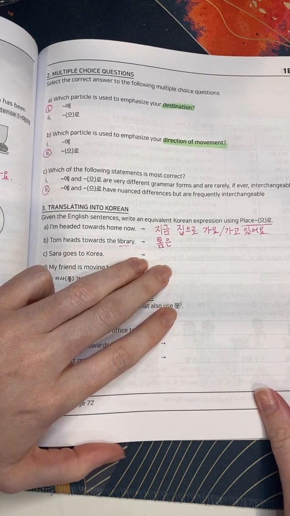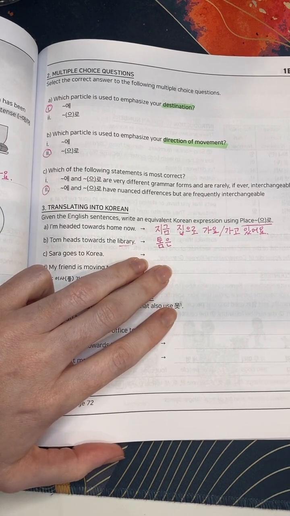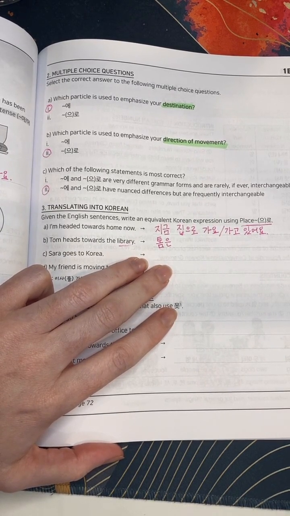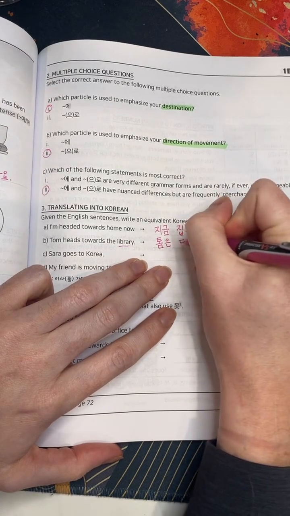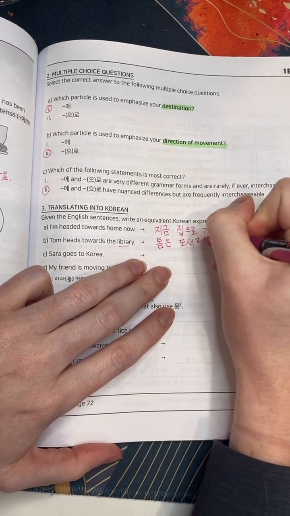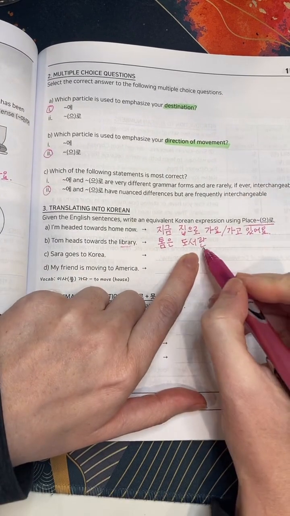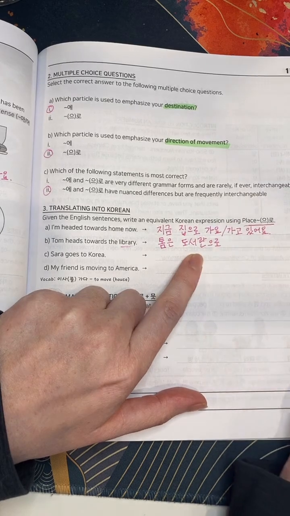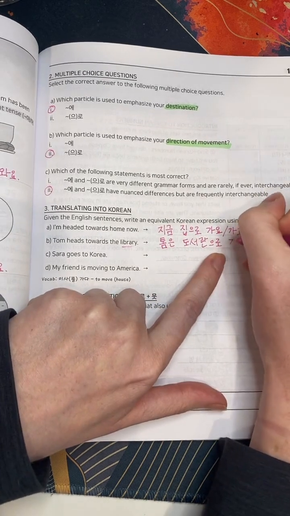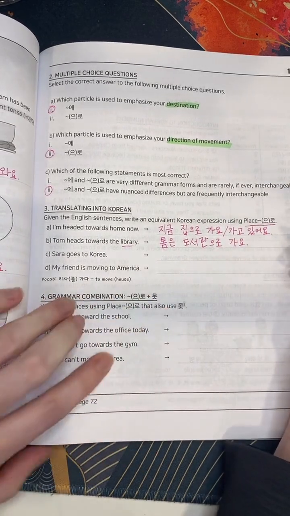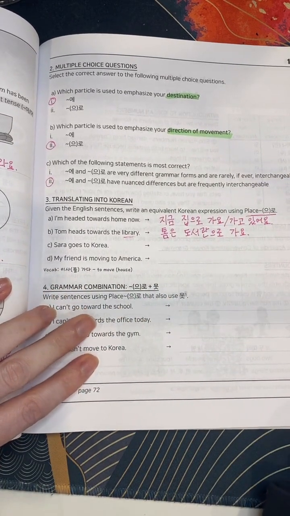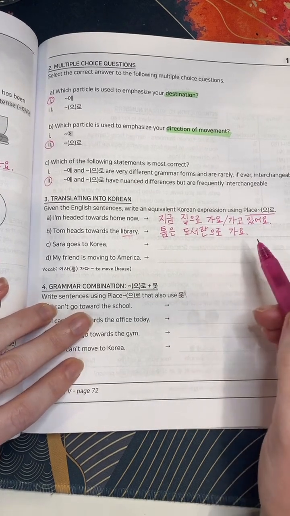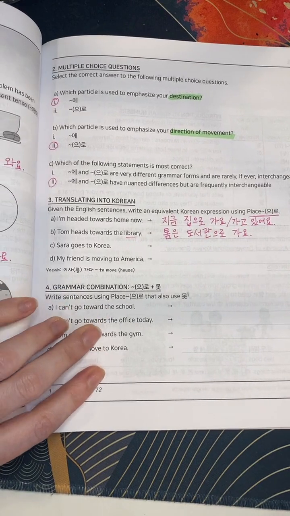Tom은. The library. I see someone's already written it here. 도서관, yes, perfect. 도서관. Now this ends on a 받침, a consonant. So we're adding our 으로. 톰은 도서관으로 가요. or 가고 있어요. He's heading towards the library. He goes towards the library. Anything like that. The library is the direction he's going.